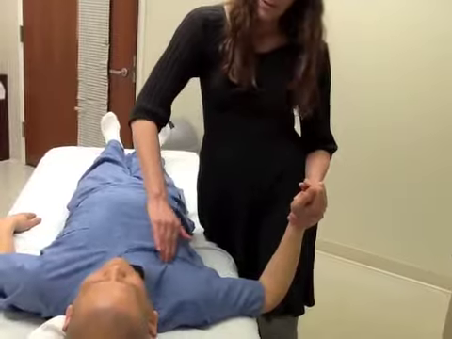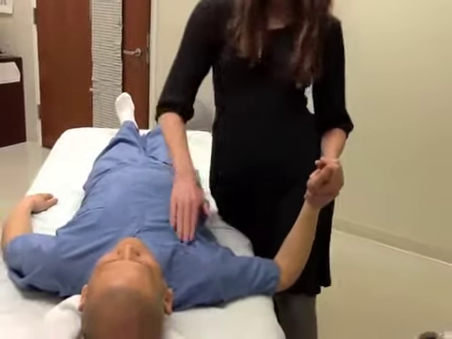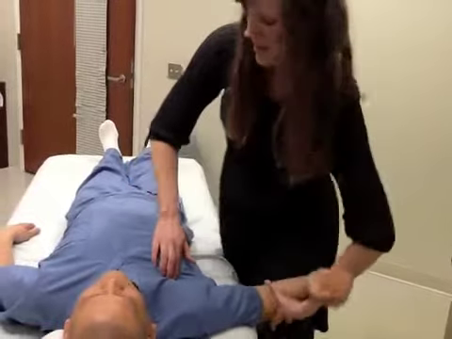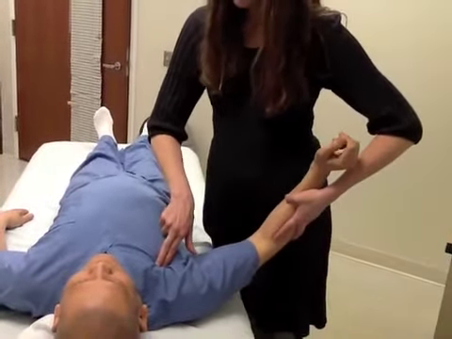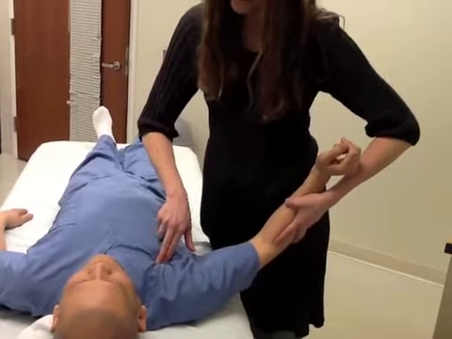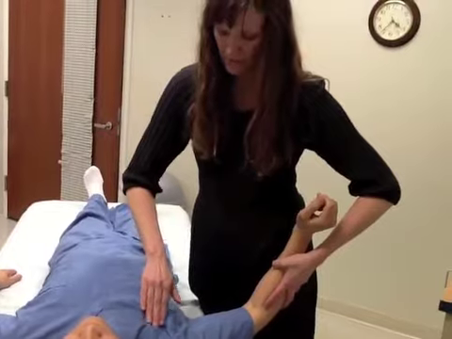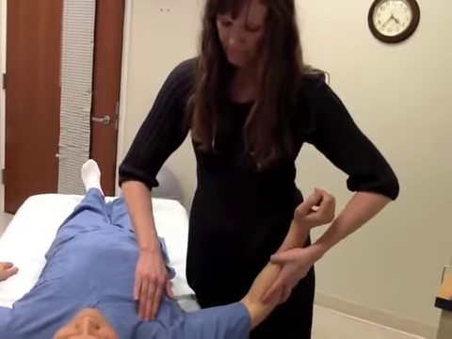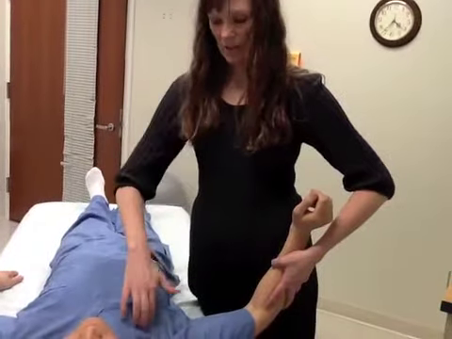His pec minor is hypertonic, so I could do the same thing I did with the hip here. Take a deep breath in and allow this to just soften here. You can do it. And not everyone's going to be able to really focus that quickly.